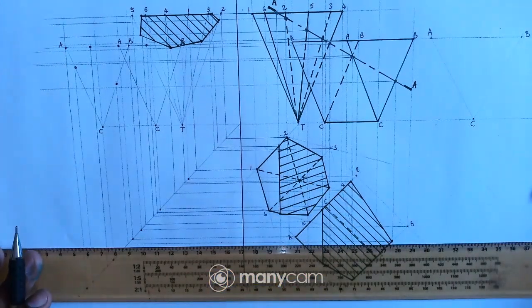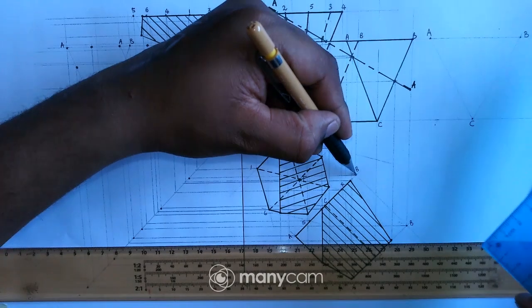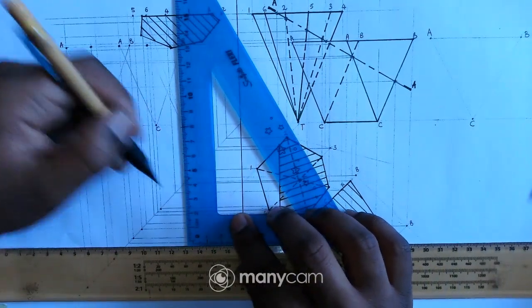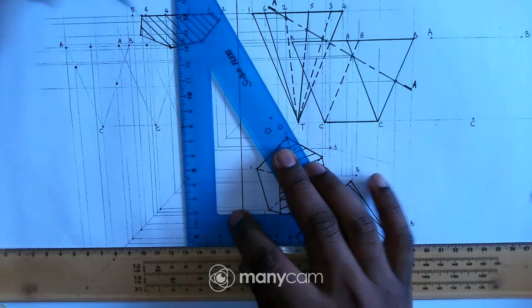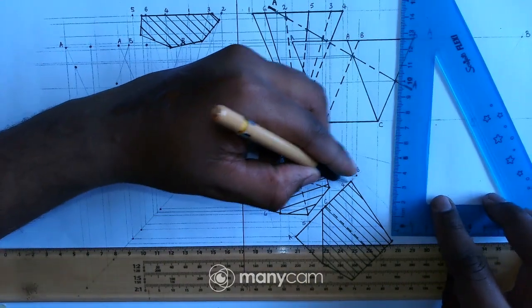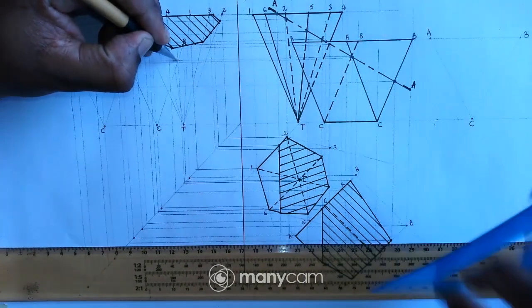That point is on line BC, right? Okay, so it's BC. Where is that line? Okay, it's there. BC is there, so obviously I'll have a point there.